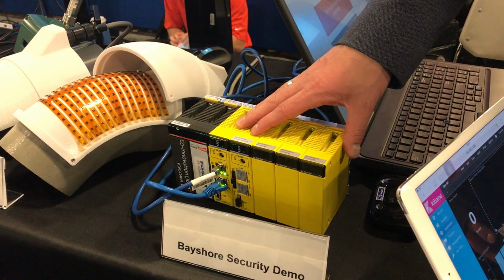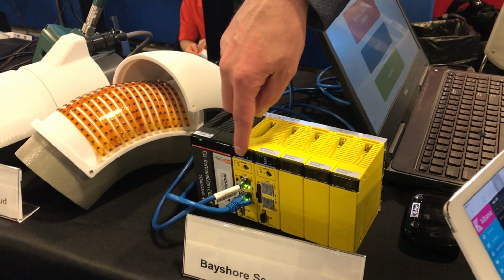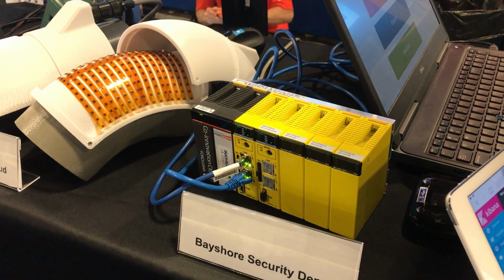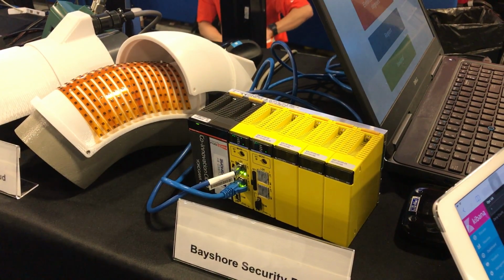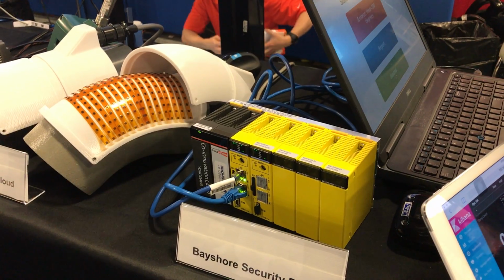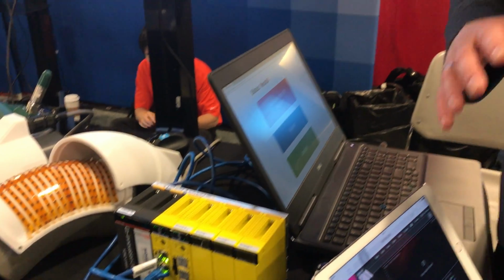It's a Yokogawa CPU module. On this module are two networks. One represents the OT side and the other represents the IT side. Now there may be other configurations as well where this technology is appropriate. We're just showing you one use case today.